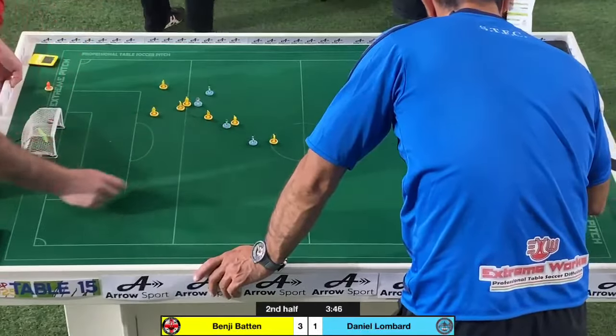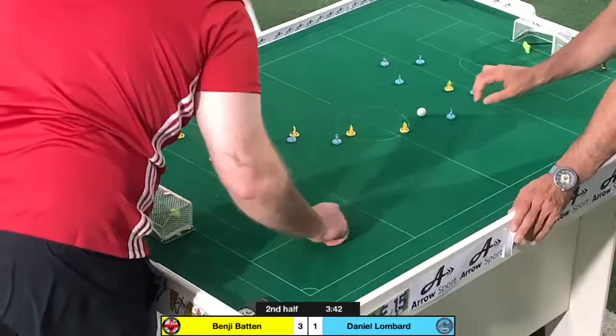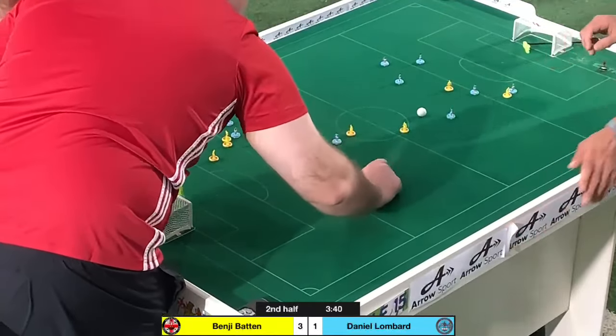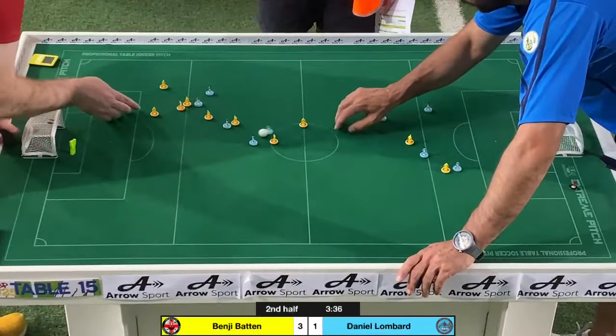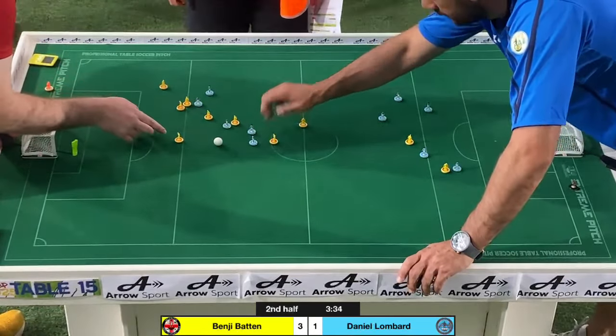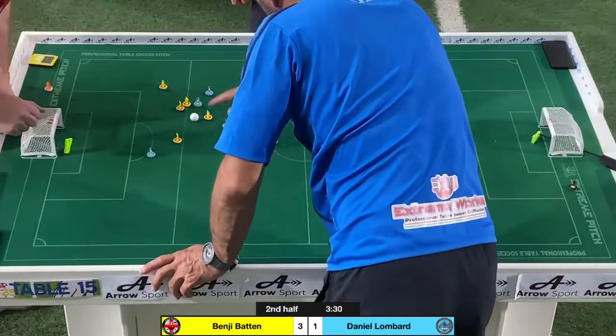Danielle trying to get that figure of Benji's into an offside position. I would have thought leaving that player there, because that makes it difficult for Benji to use him. Change. Daniele moving forward.